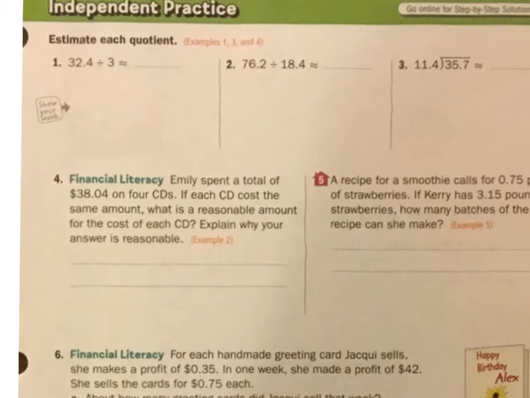You're estimating the quotient. So on number 1, I'm going to try and get it to where the two numbers evenly kind of match up. So I see I have it divided by 3. This 32 is so close to 33. If I make it 33, 33 divided by 3 is going to give me an even 11. Just an estimate, not an exact.